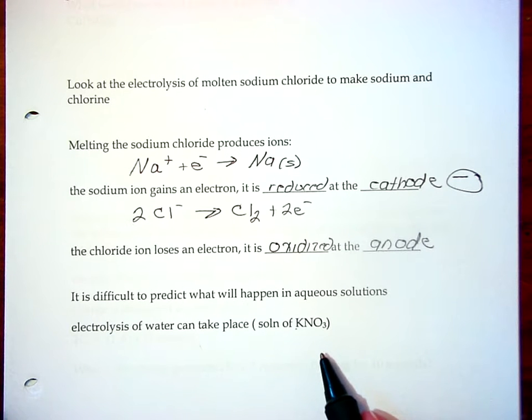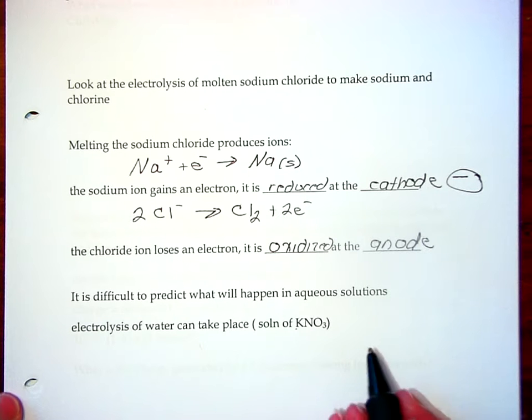But in some other solutions, the dissolved salt ionizes. There's no way to know this just by looking, but if you look at a list of standard cell potentials, then you can figure it out. Or you can use information that's provided to infer what is going to happen.